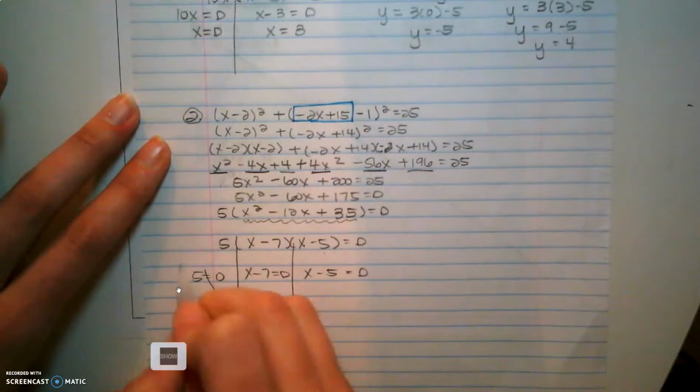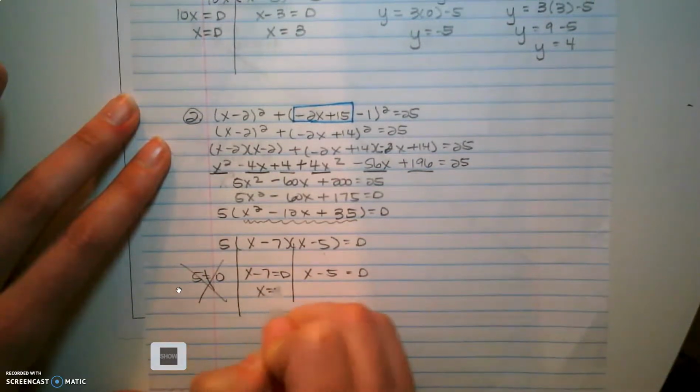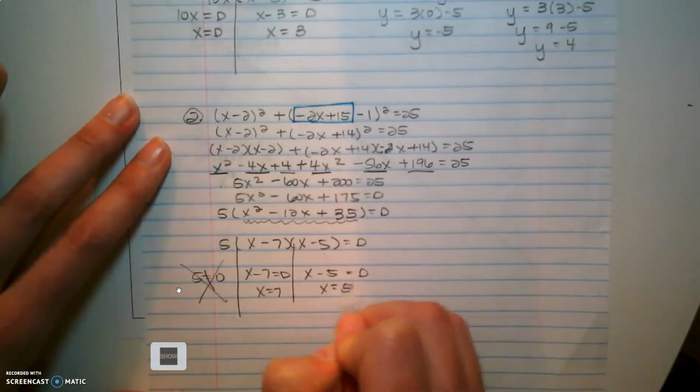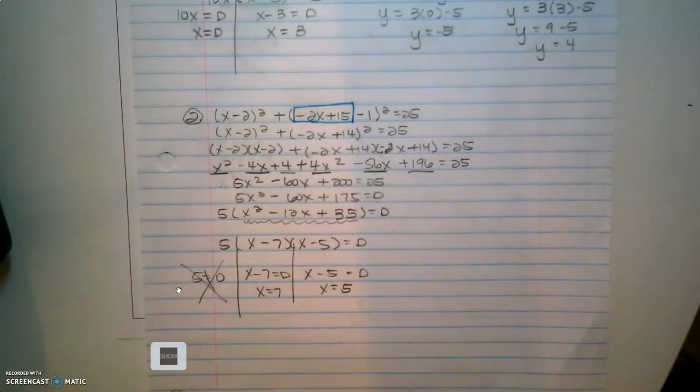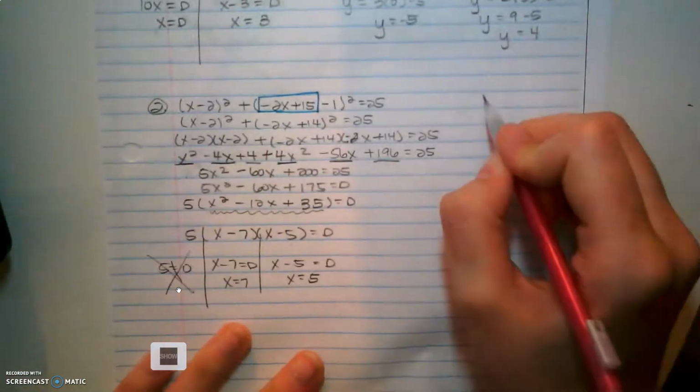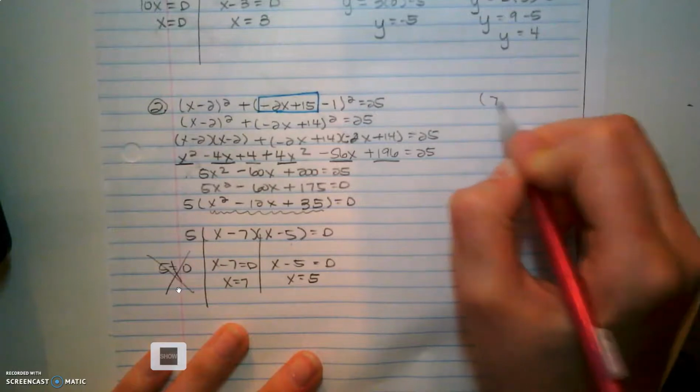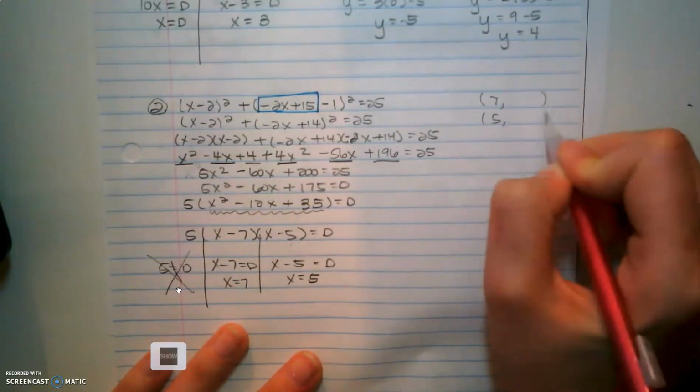That can't happen, so that's out. So x equals 7 and x equals 5. Those are my two x values of my ordered pair. So one starts with a 7, one starts with a 5.